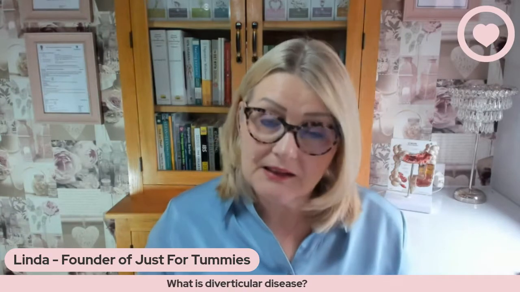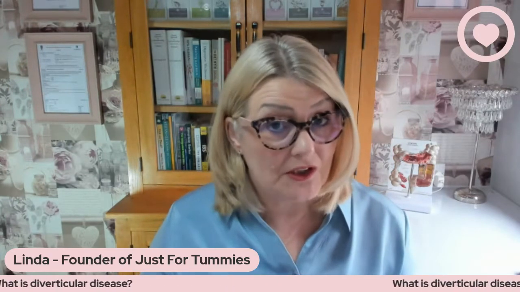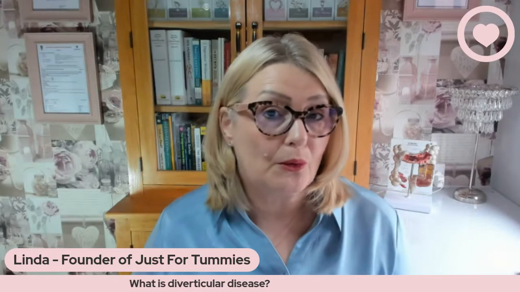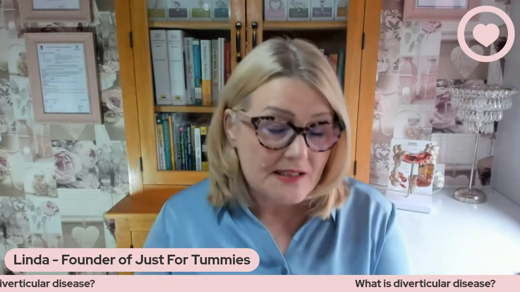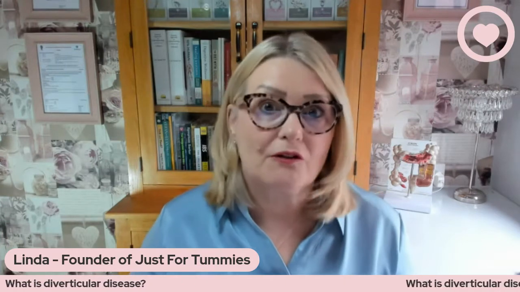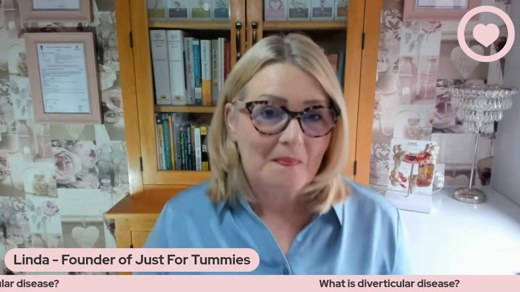and that's where you have a camera inserted into your back passage and the endoscopist or gastroenterologist can have a look round using this camera to see if the pain that you're getting is being caused by diverticular disease. If he sees diverticulosis, the pocketing, then you are given the diagnosis, you've got diverticular disease.